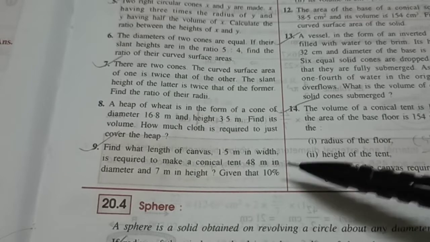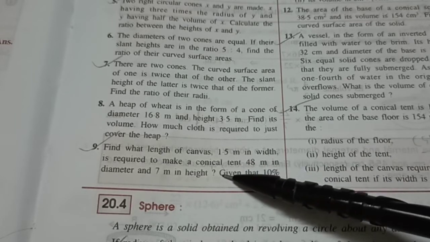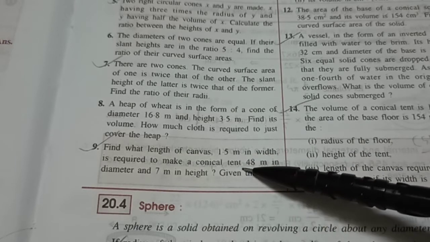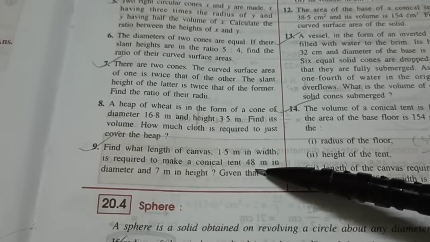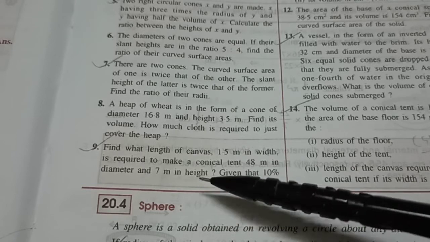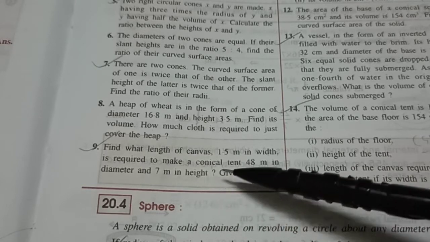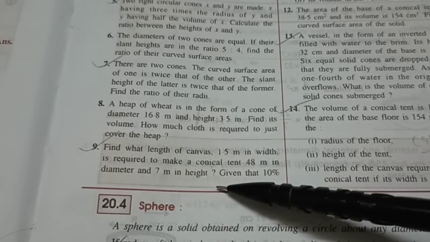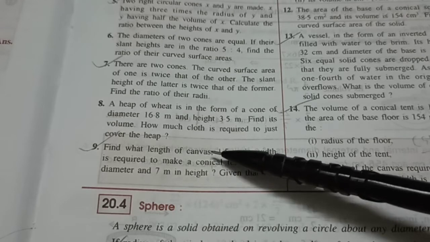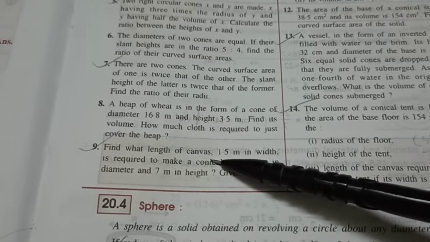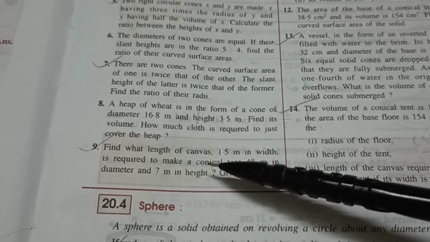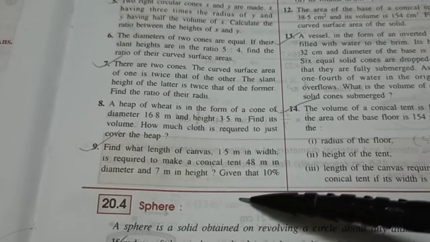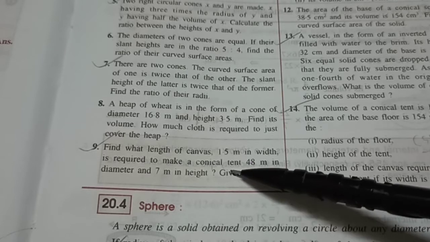Now the ninth question, find what length of canvas 1.5 meters in width is required to make a conical tent. The tent's diameter is given, so we can find the radius. The height is given, so we can find the slant height. Now at first sight it seems obvious that we should purchase the cloth, that is the canvas, whose area is equal to the CSA of the cone. CSA means the curved surface area. Obviously we won't have to count the base of the tent because the base will be the ground. No cloth has to be put there.